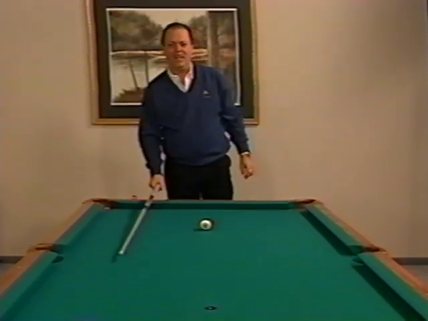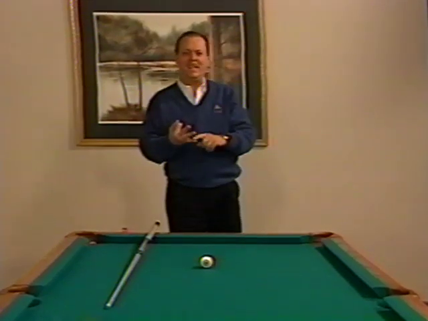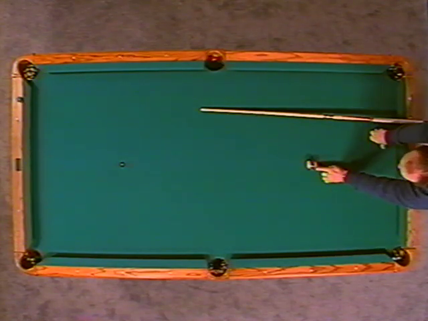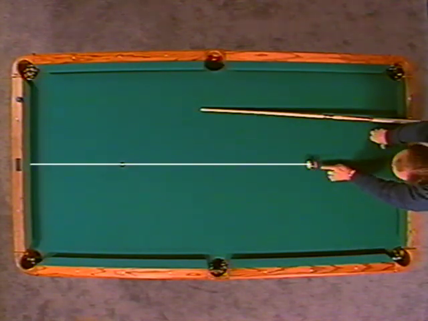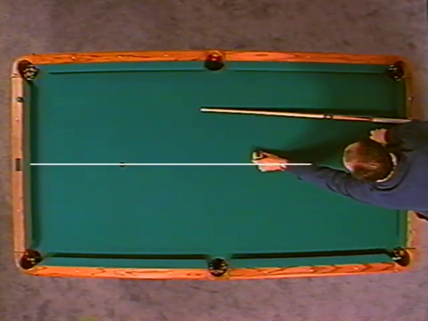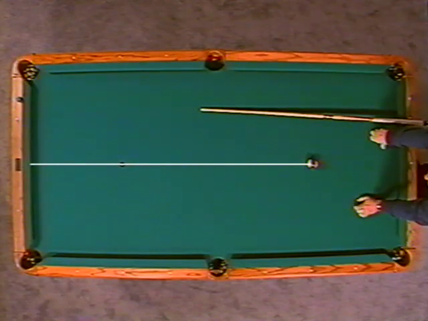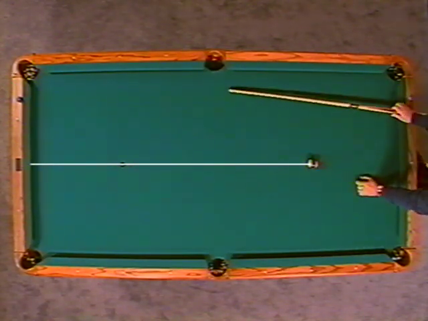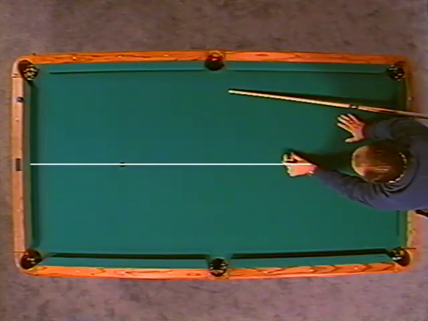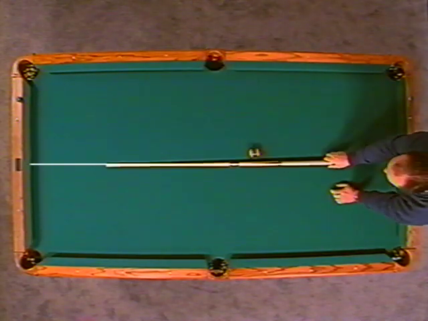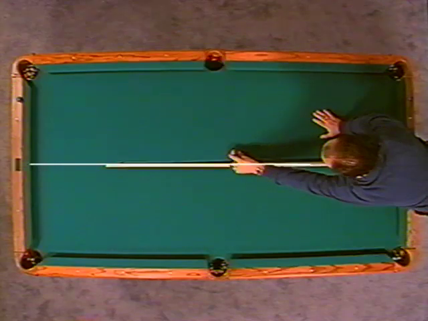The problem with using English is it does three things to make us miss. First of all, if I strike the cue ball on the left side, some of this force pushes the cue ball a little offline to my right. That's called deflection, or squirt, some people call it. Second of all, especially if you elevate the cue a little bit and hit it below center on the left side, it'll deflect to the right. Then some of that spin can make it curve back, but it will never curve back to the straight line.